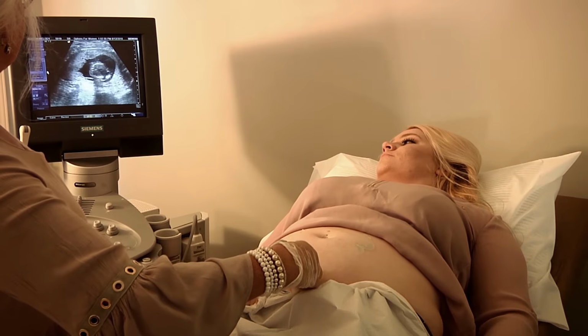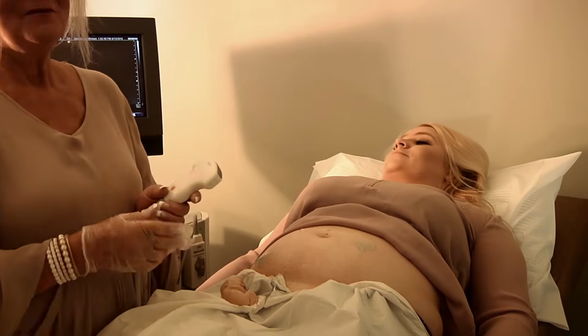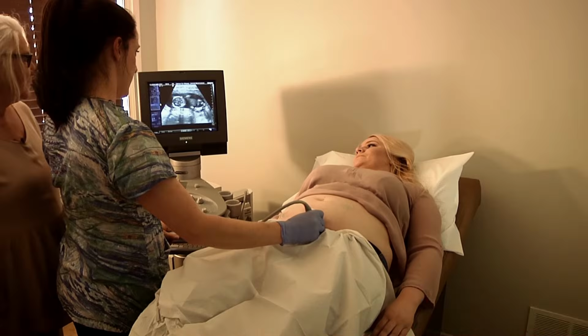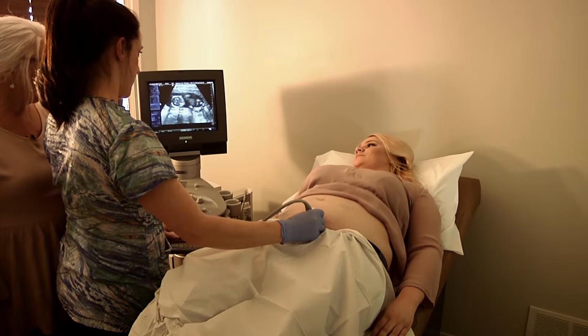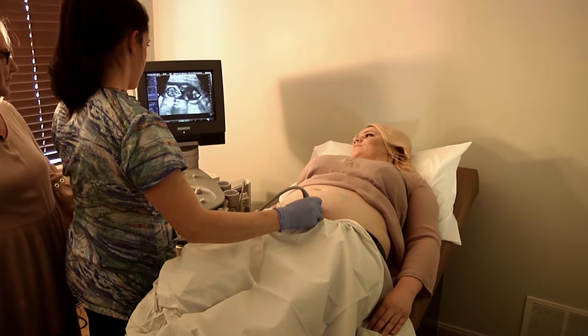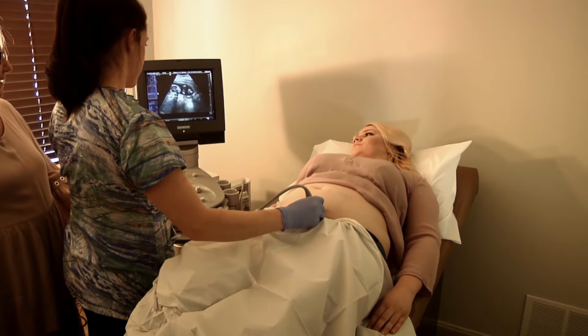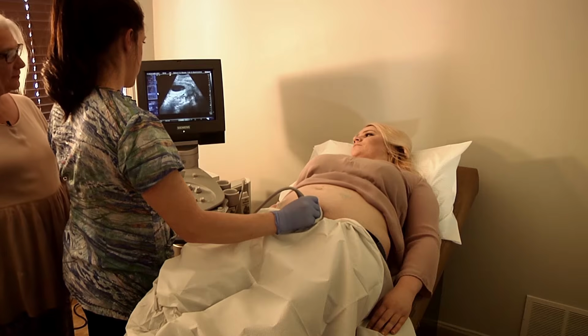There's your heart. And down here is your femur. So, who wants to start? Okay, she's starting sagittal, so let's get this back to the beginning. Okay. So go ahead and bring your depth all the way down, the other way. Perfect.